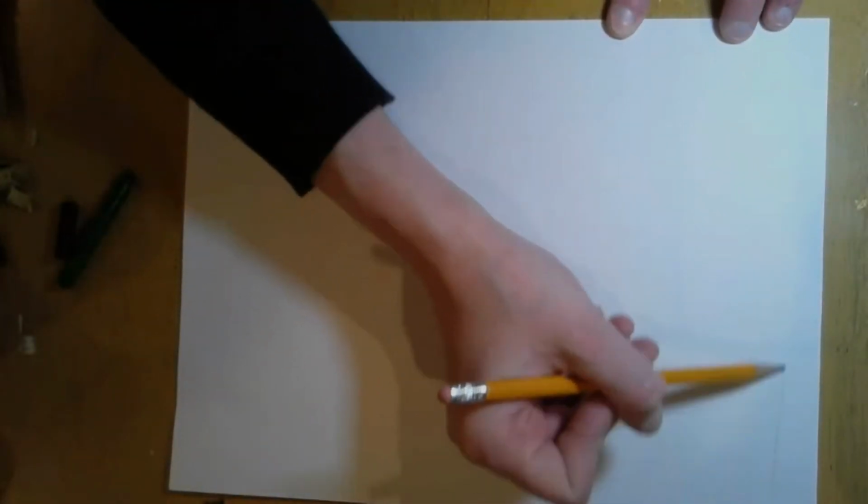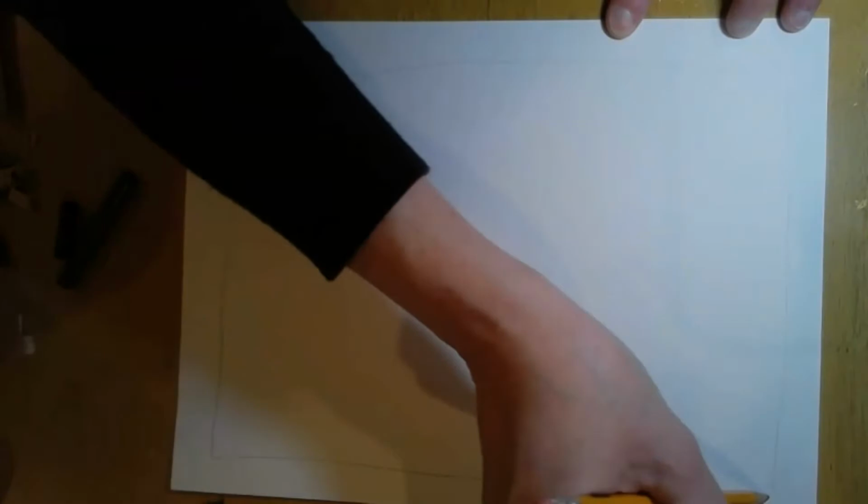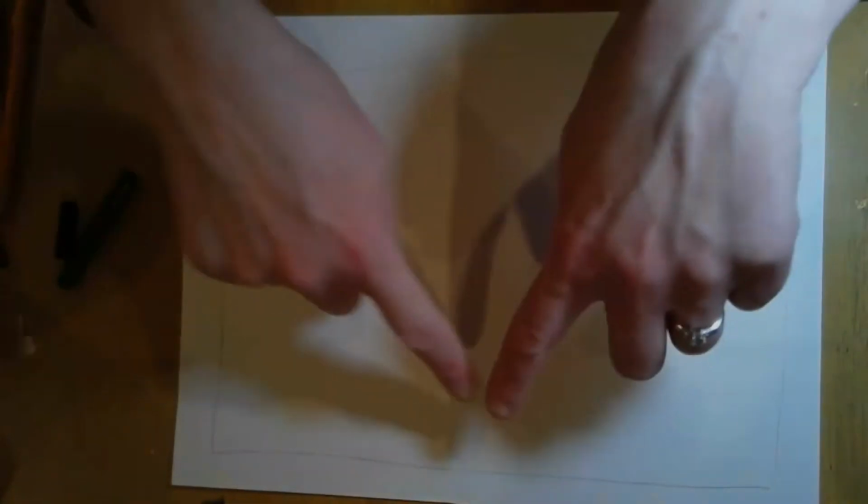So you're just going to take your pencil and you're lightly going to draw a frame around the outside. Now, my frame is definitely not perfect, and you want to make it light because you really don't want the line from the frame to be part of your picture. Inside the frame, we're going to make textures.